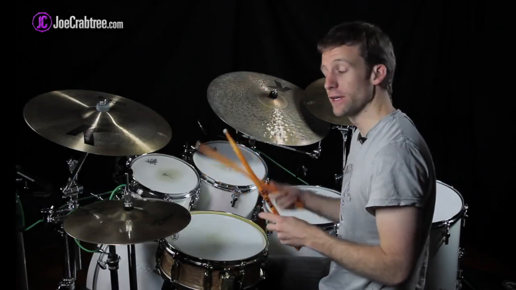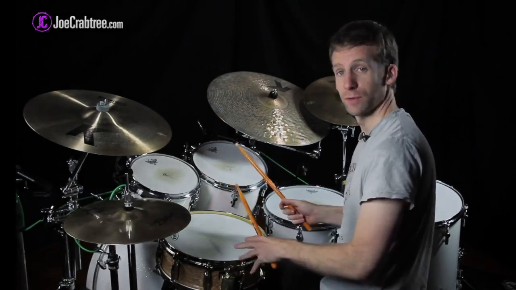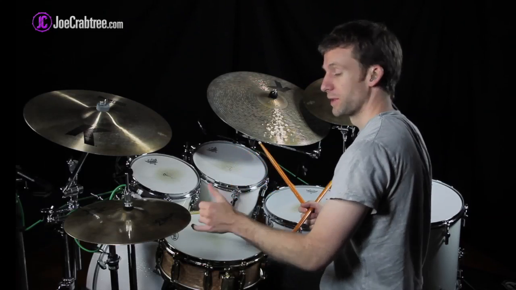And then as you get comfortable with that, you can start to add some ghost notes in between the hi-hat notes.